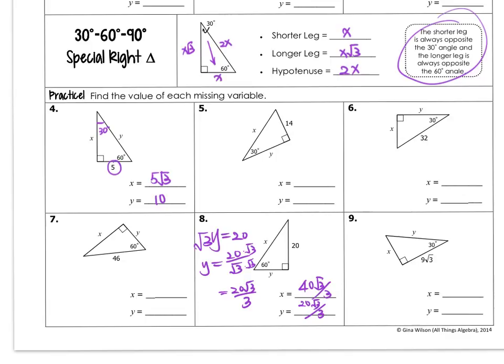I'm going to do another one. Maybe I'll do number 9. Let's look at number 9. I have 30 degrees facing the shorter leg, and the hypotenuse I don't know, but I know the longer leg. Again, the shorter leg multiplied by root 3 equals my longer leg, which is 9 root 3.